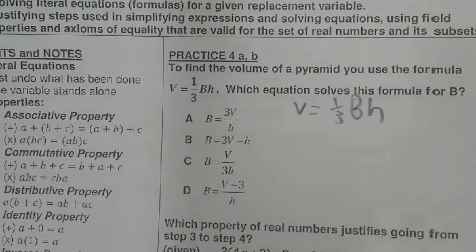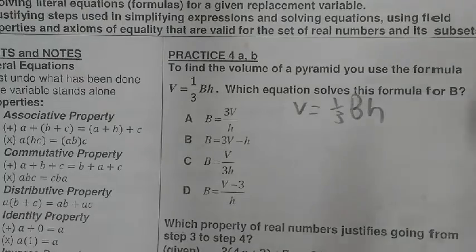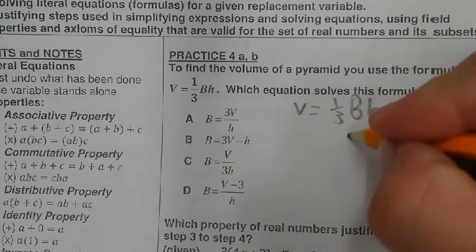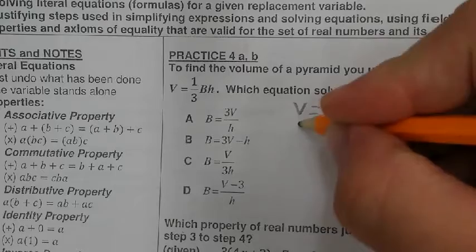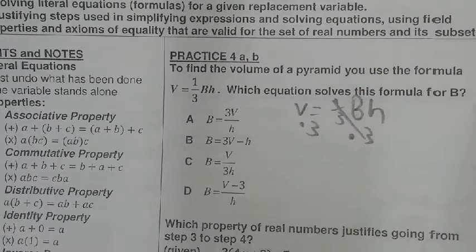So the first thing you'd have to do is times by the reciprocal. Well, the reciprocal of 1/3 is 3/1, or just 3. So we're first going to times by 3.